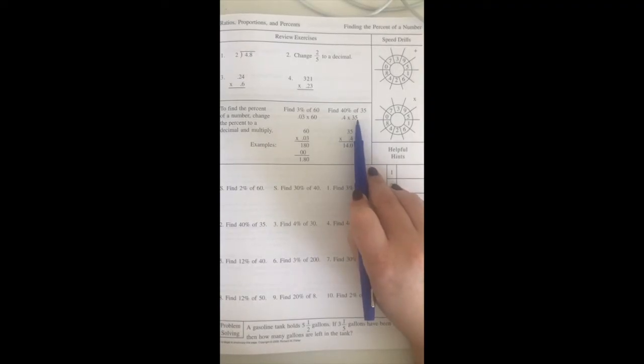If you have a number with 2 digits, then all you need to do is also move the decimal twice, and you have again 0.4 times 35. So let's try it with our sample questions. So here it says to find 2% of 60. So the first thing we're going to do is change this 2% into a decimal.